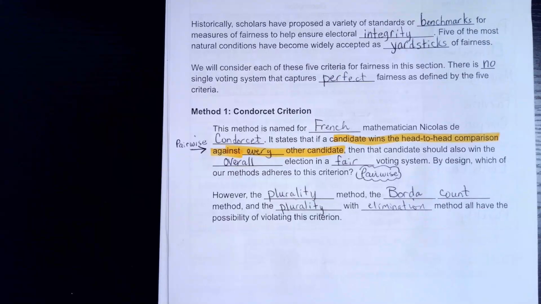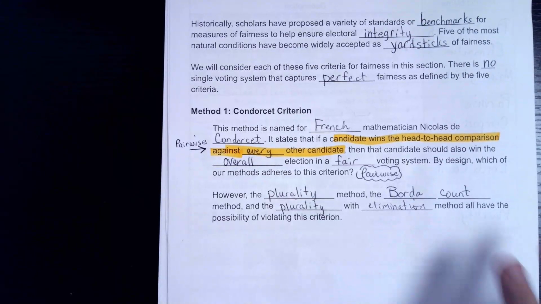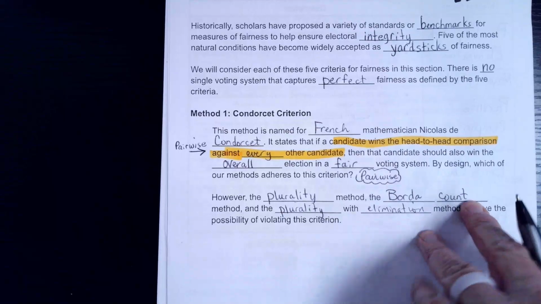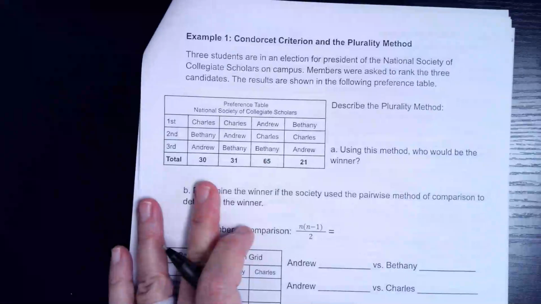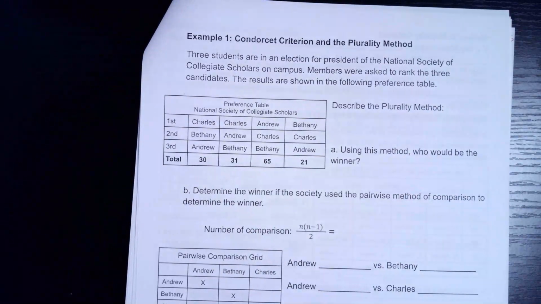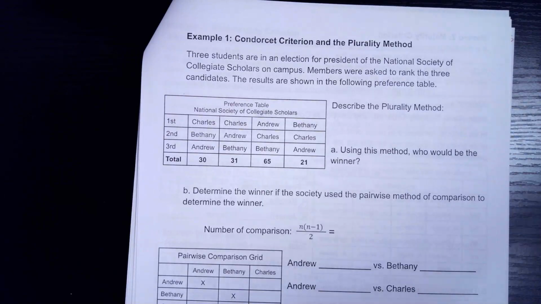So, let's play with Condorcet. Example 1. Our examples here are going to have us use two methods. If we have the same winner with both methods, we didn't violate that criterion.